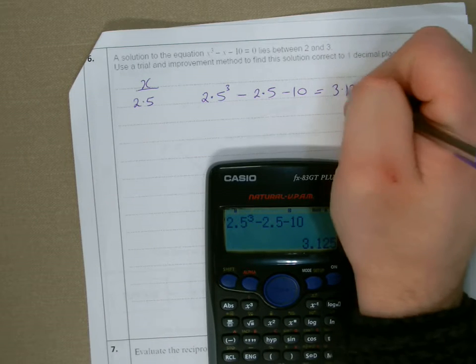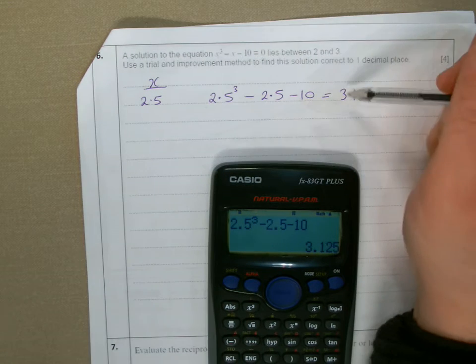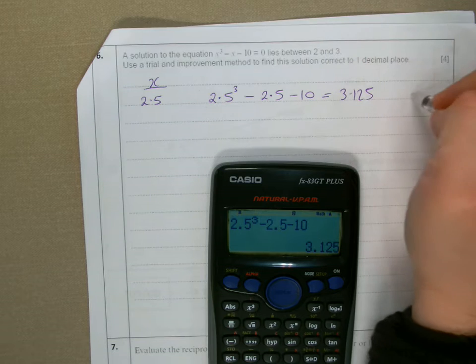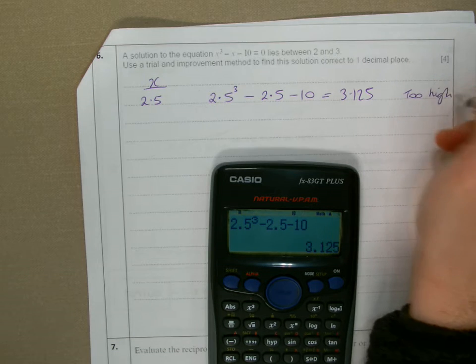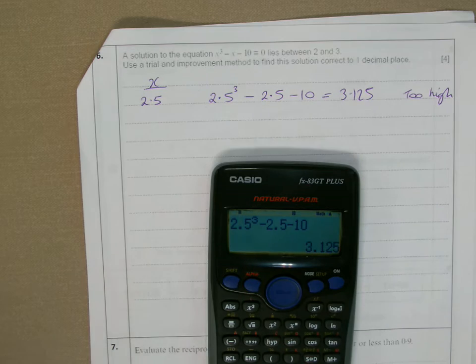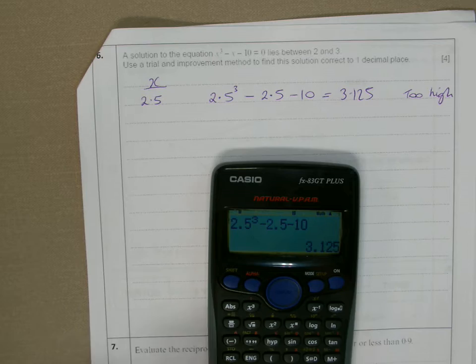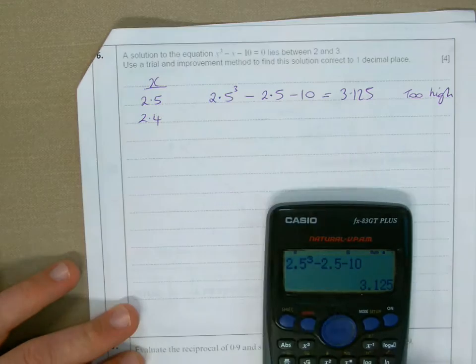3.125. Now I wanted it to be 0, didn't I? I wanted it as close to 0 as possible, but obviously it's come out with a bigger answer, so that means my x value is just too big. It's too high, we could say. It doesn't matter what words you use, but putting 2.5 in gives us an answer which is above 0. So this is too high. So if 2.5 is too high, we need to check the next one down, 2.4.